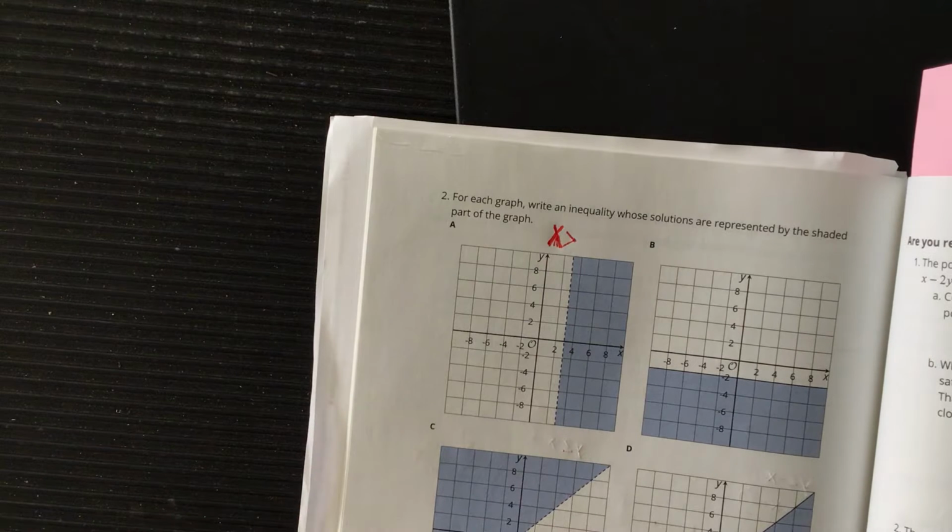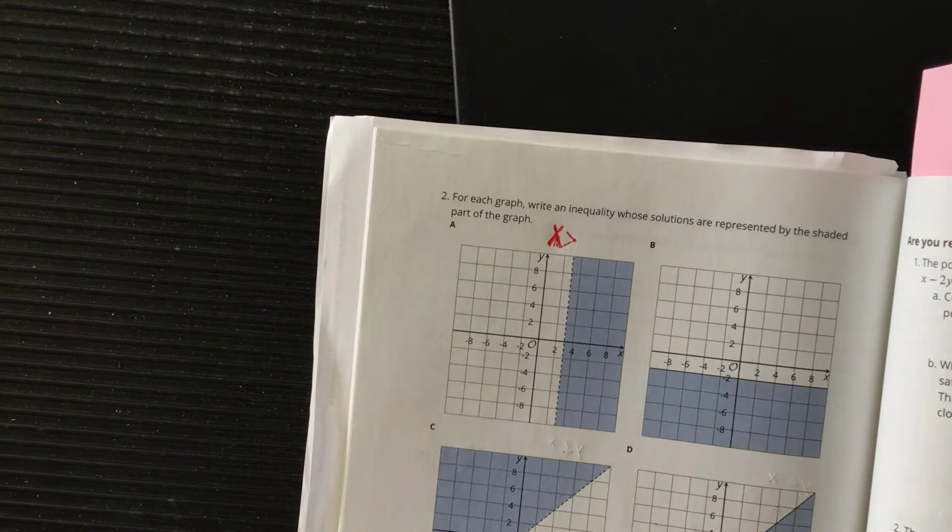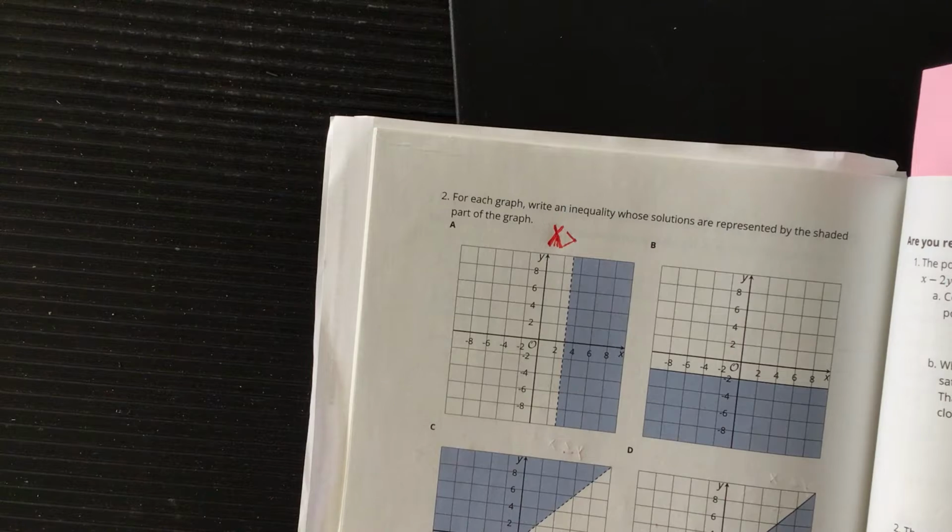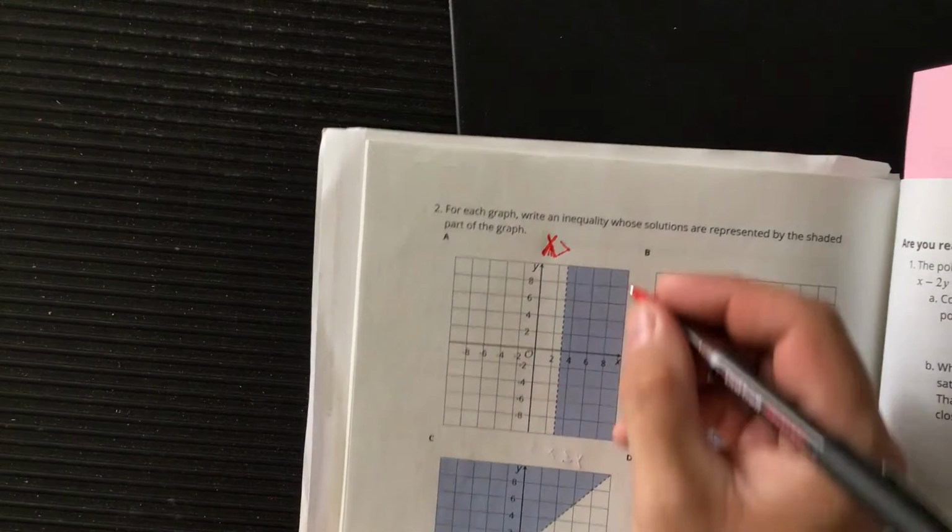Vertical line is x. Greater than, is it equal to? No, no. And what number? 2.5? I don't think... three. 2.5 or 3? Yeah, 3. It's between 2 and 4. 3.